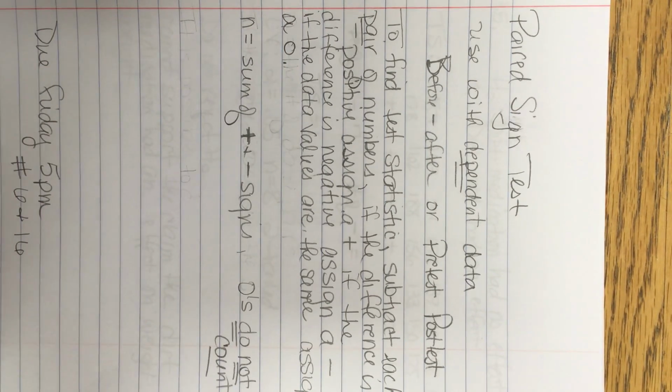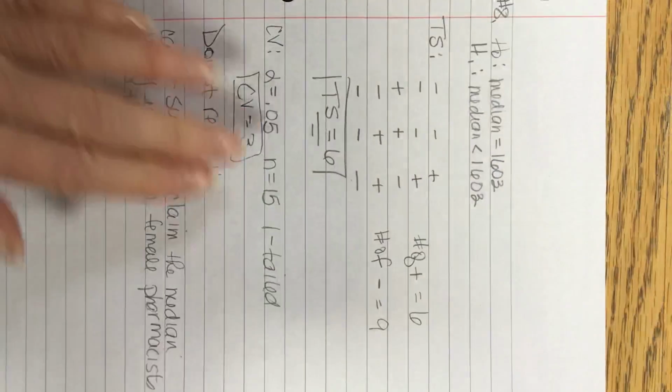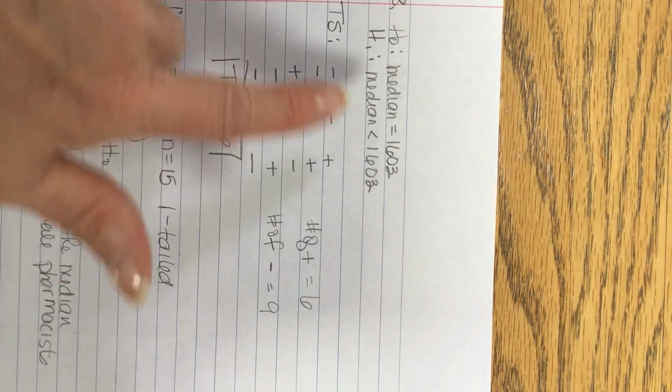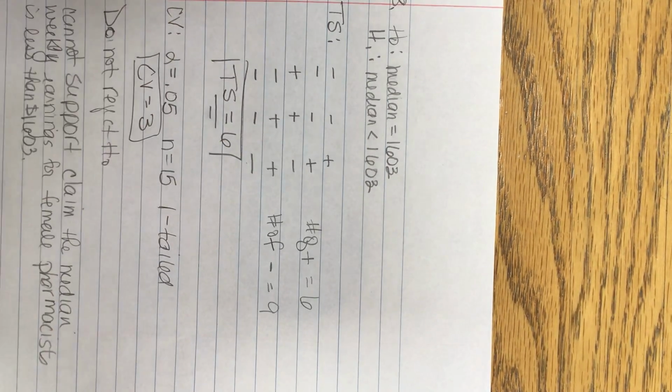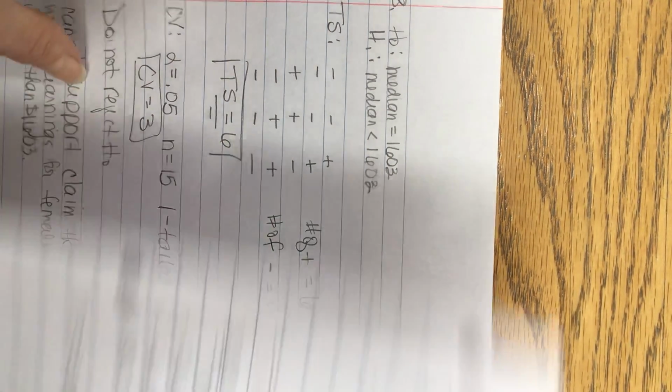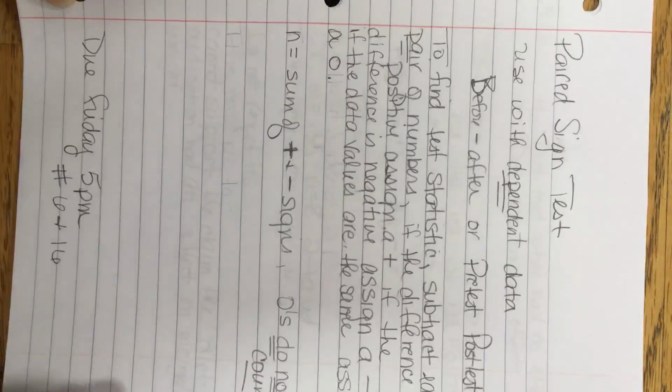Now, when we did the t-test, which is what this is a partner to, because t is for small samples, we did it with independent data, which is what this was. You had 15 independent people. These were all 15 female pharmacists and their salaries. Then we had the dependent test, which used dependent data.